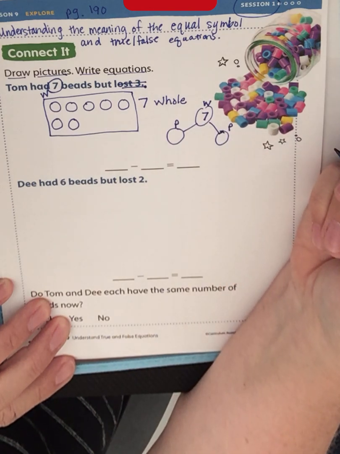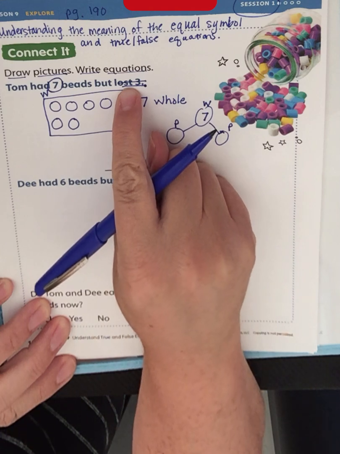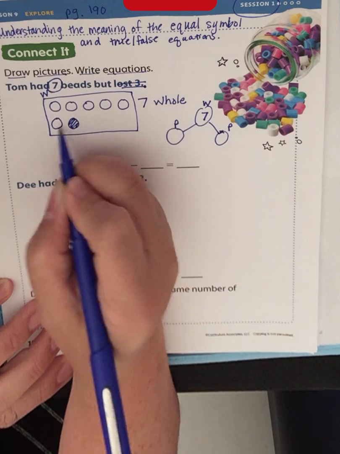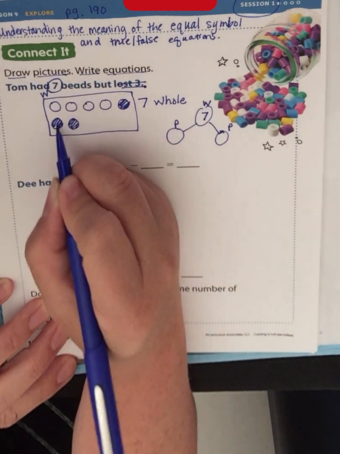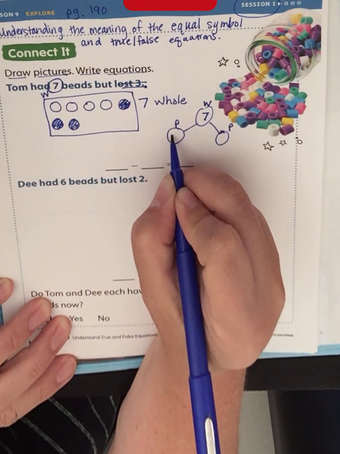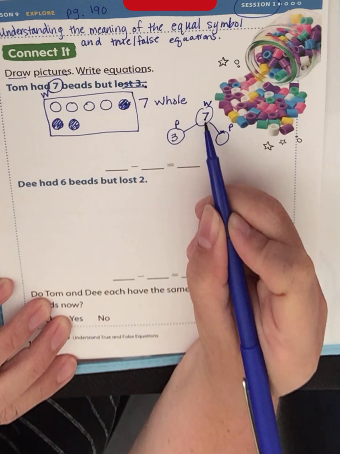And if they lost 3, what am I going to do? I'm going to take 3 of the whole away, right? 1, 2, 3. So 3 has to be a part.